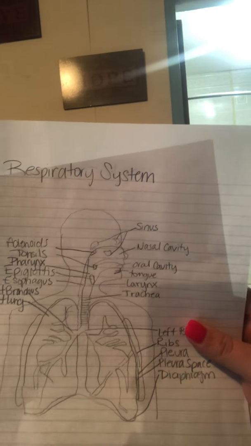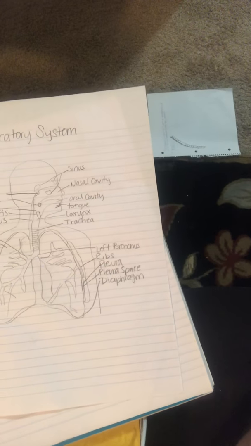Gonna kind of get all the functions of the respiratory system in just a second. The functions, I know the right and left lung help you breathe. The ribs keep your heart, your lungs, and all that safe from being punctured. But if you do get punctured, it can hurt you.